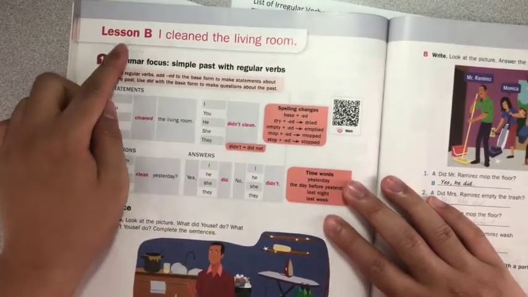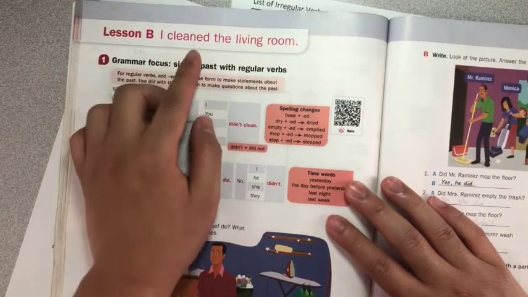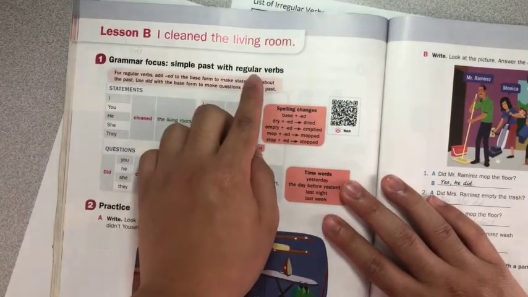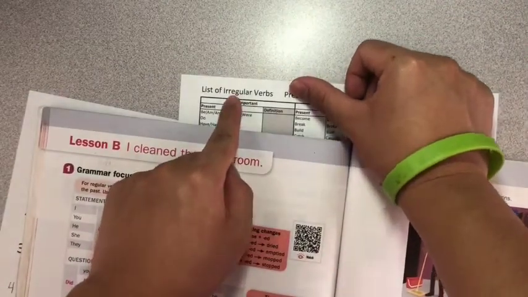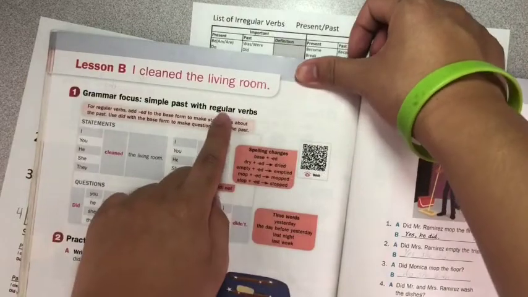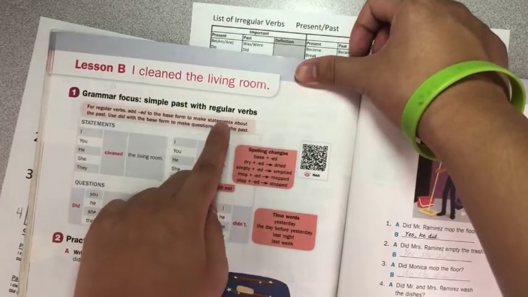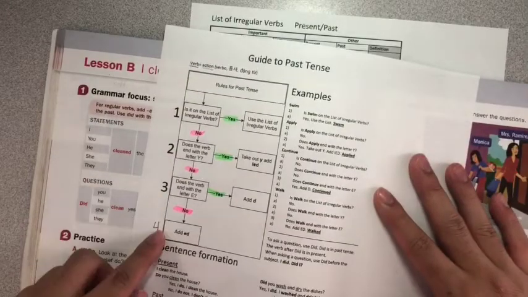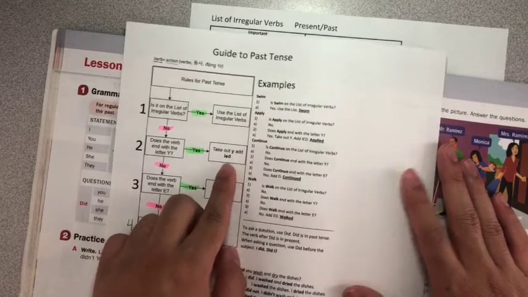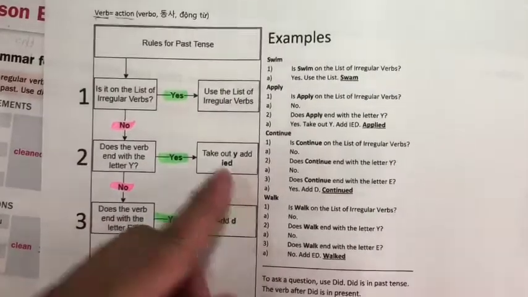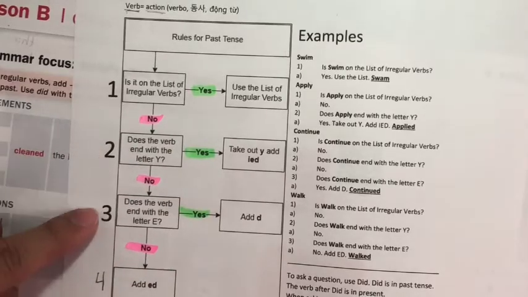So, in Lesson B, we're going to learn about the past tense with regular verbs. So we have regular verbs, and then we have irregular verbs. The regular verbs are easy because they follow the rules. They use rules 2, 3, and 4 of the guide to past tense.